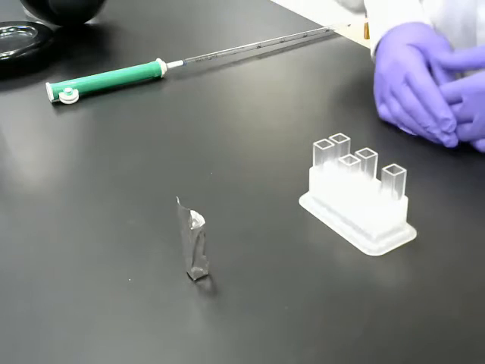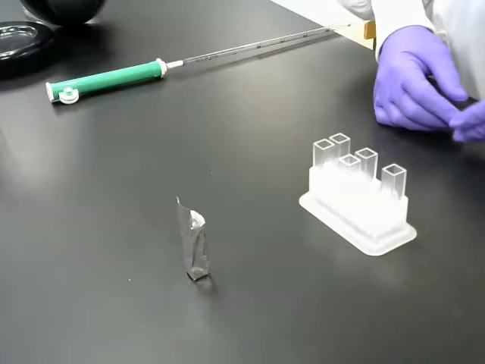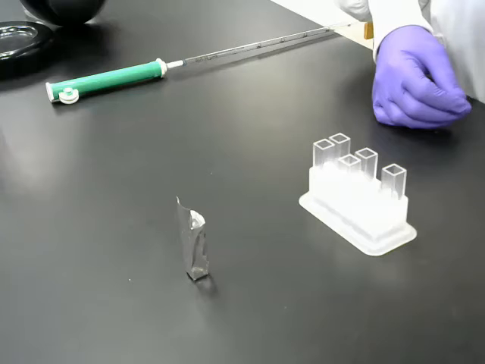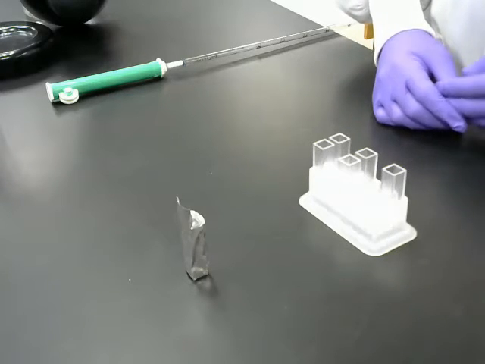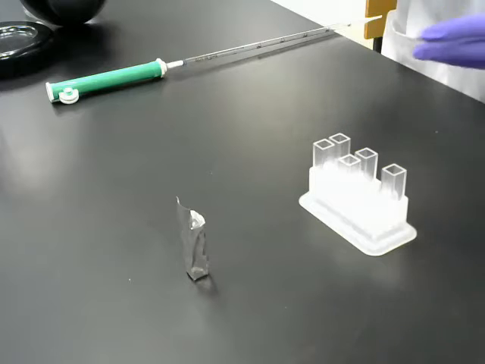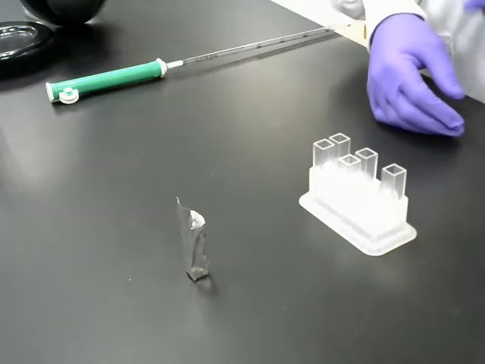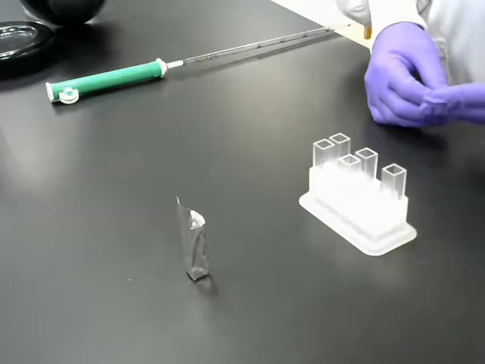What the dark control is going to tell us is, is there anything else in our system, in our buffers, that causes DPIP to spontaneously become reduced? And if so, that's going to be a problem. So this isn't a check to make sure that light is necessary. We already know light is necessary. This is a check to make sure that nothing in our buffers is reducing DPIP.